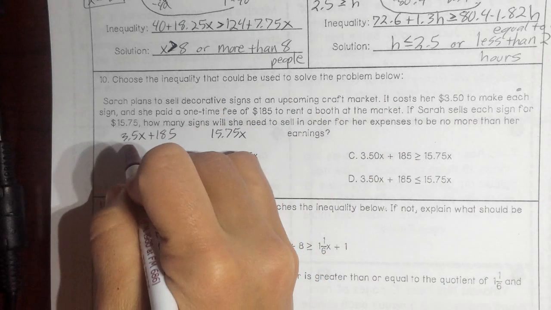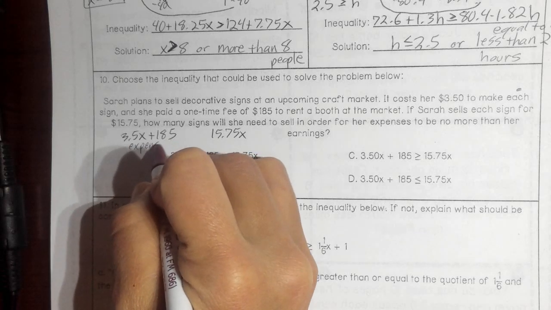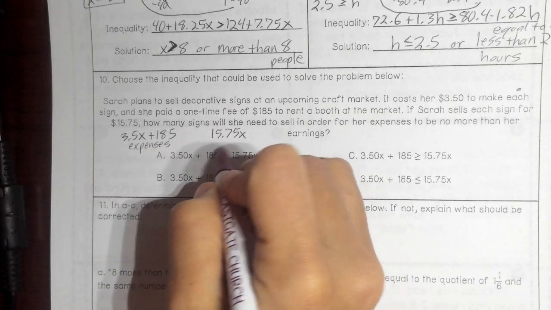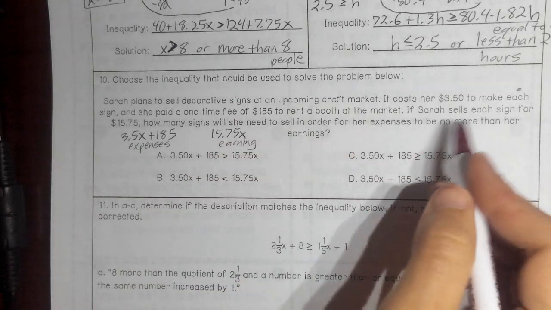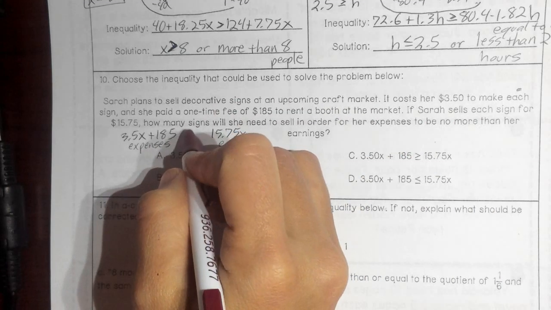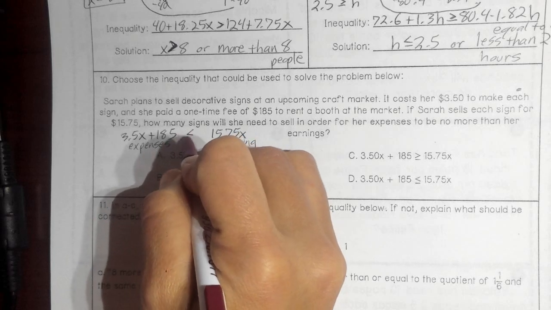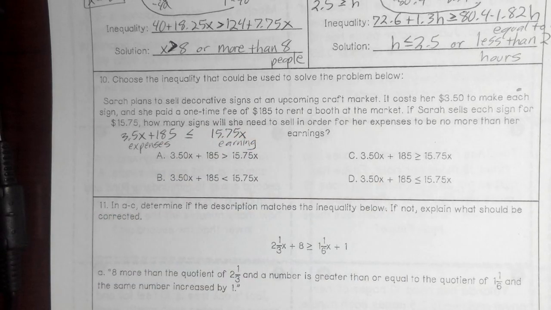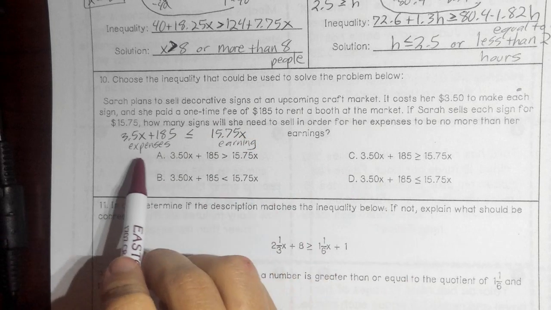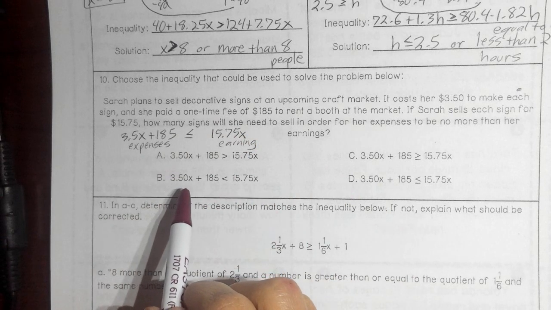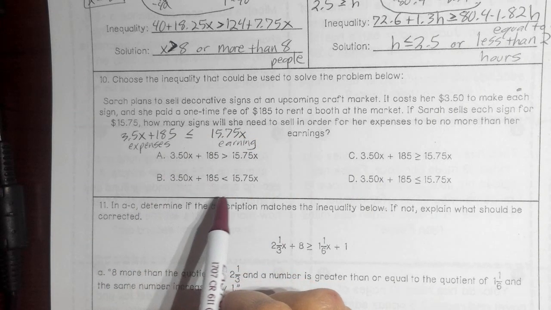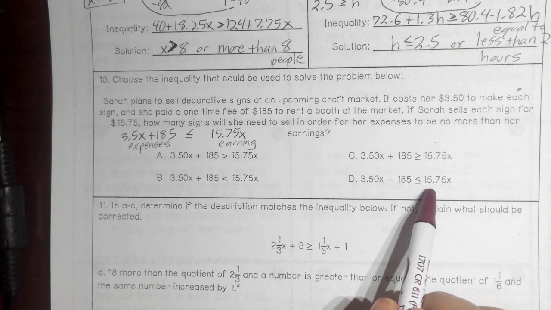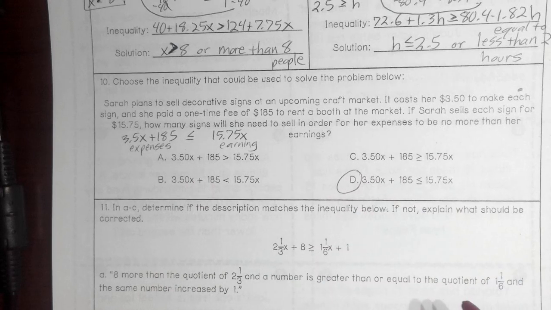so this is my expenses, this is how much she makes, for her expenses to be no more than, so less than or equal to her earnings. So let's see, which one does that match? 3.5x plus 185 is going to be less than or equal to 15.75x. So it would be this one.